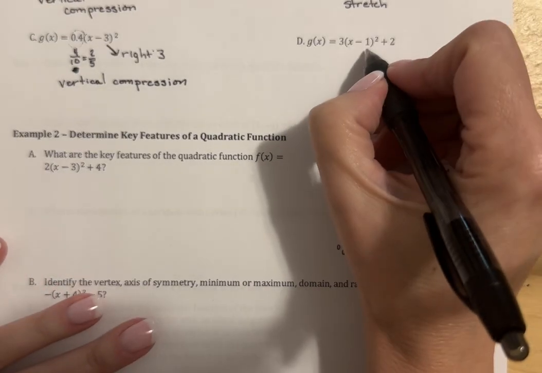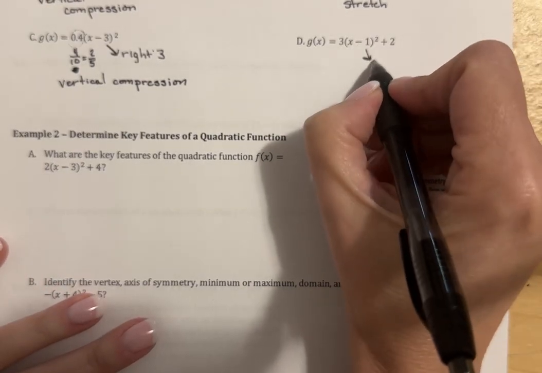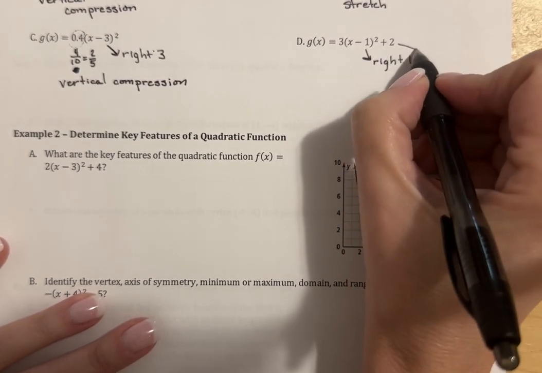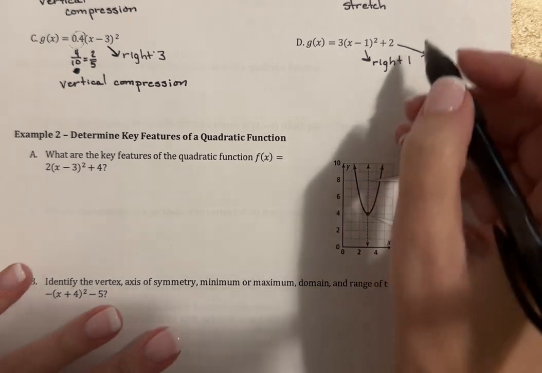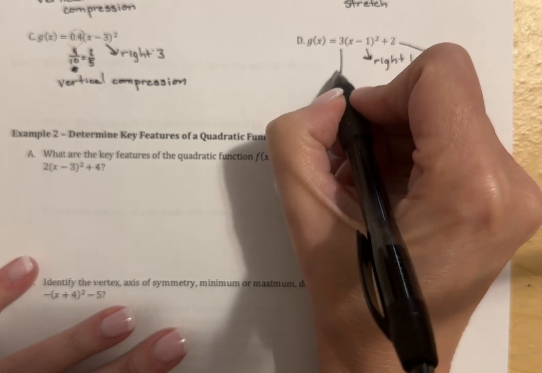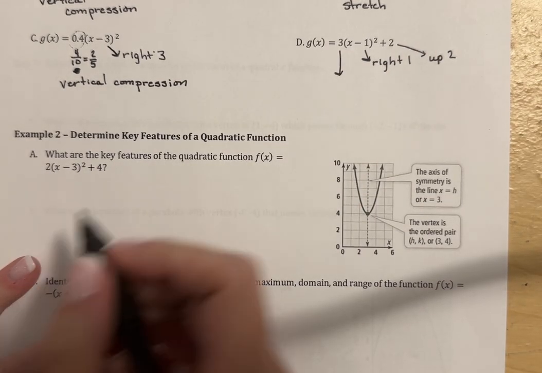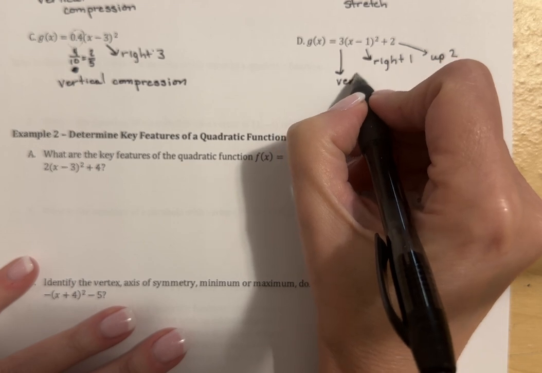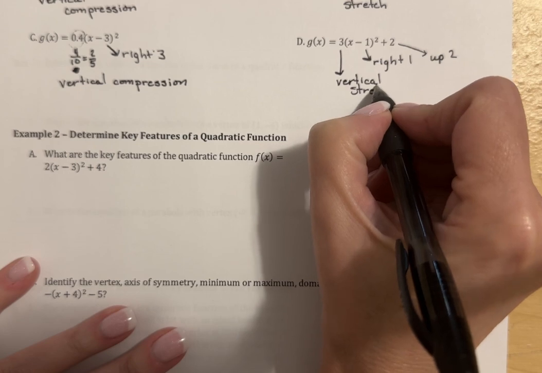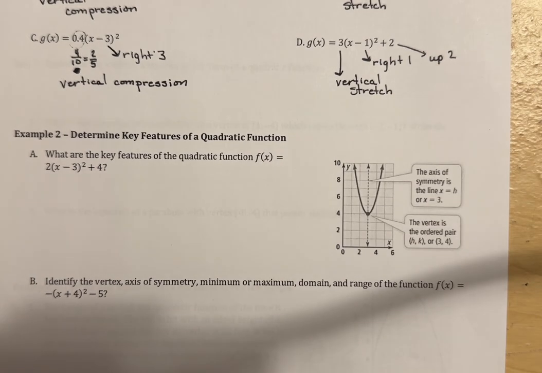All right, our last one. Again, that's going to go right. It's always the opposite of what I see, right 1, as opposed to my up and down. That's going to go up 2. And then finally, we've got our vertical stretch. And again, it is a stretch because the a value in front of the parenthesis is greater than 1. Okay.